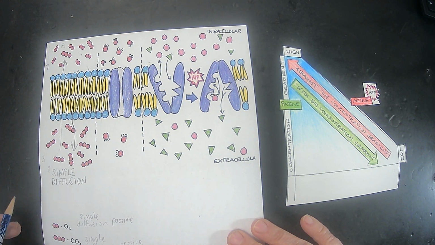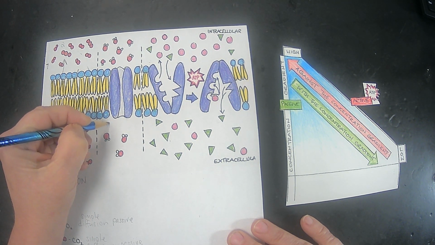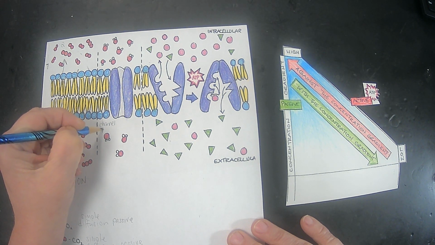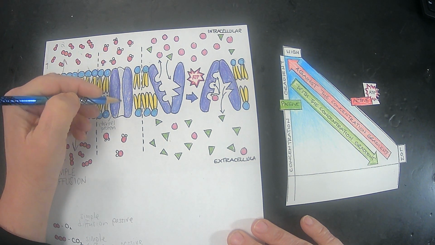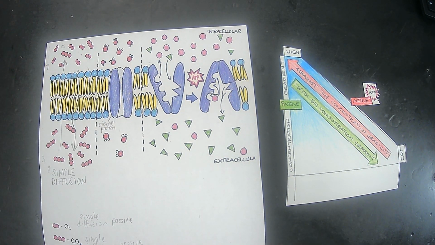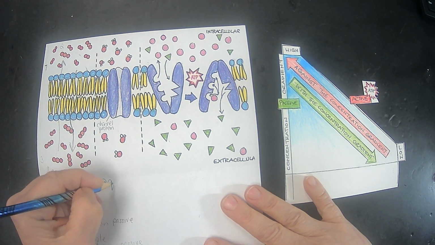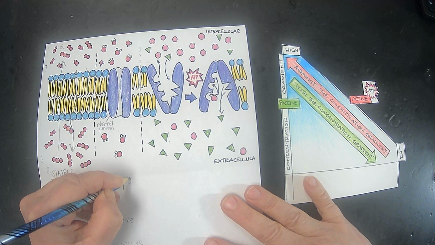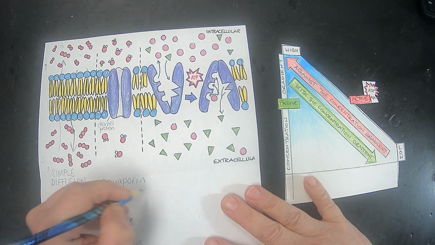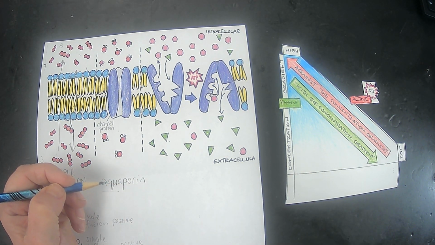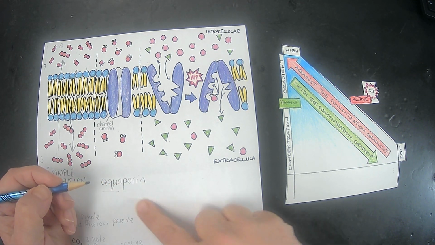So in order to help that, what we have here is a channel protein. Okay? It is a protein that has, right, a kind of tube that runs down the middle. And this channel protein is a very specialized type. It's called an aquaporin. Okay? Now, if you ever see aqua, you know it's got something to do with water. And a pore is like, like you have sweat pores and things, those tiny little holes in your skin that get clogged up with stuff.